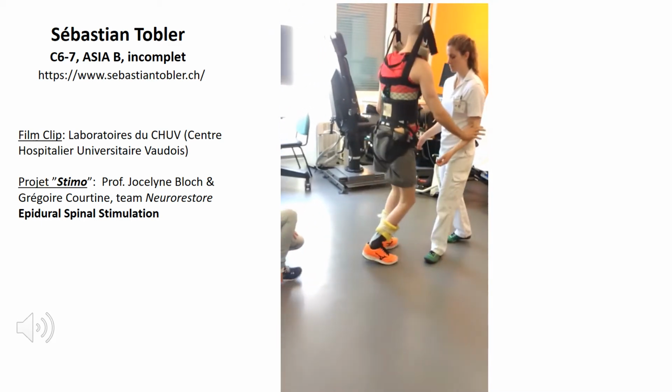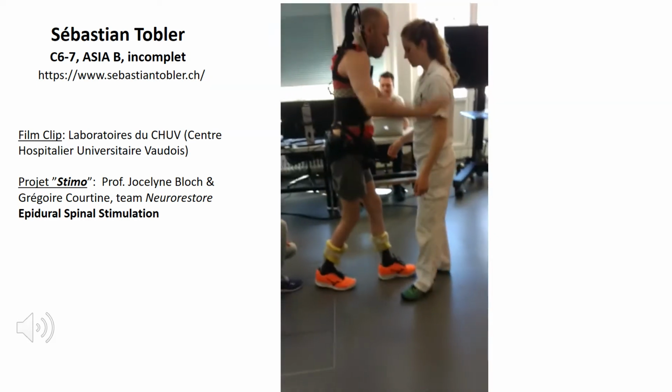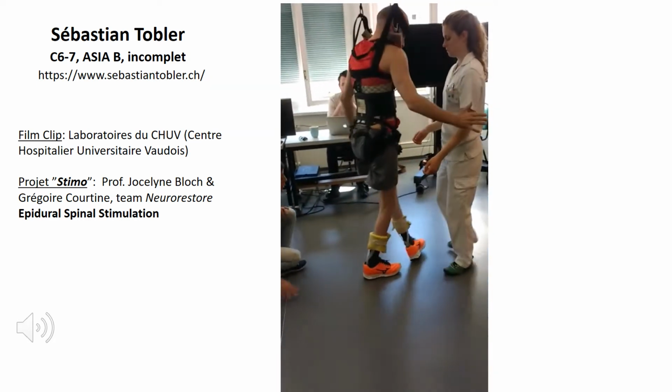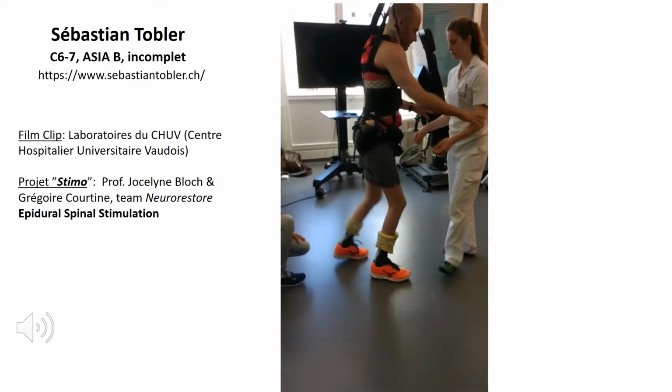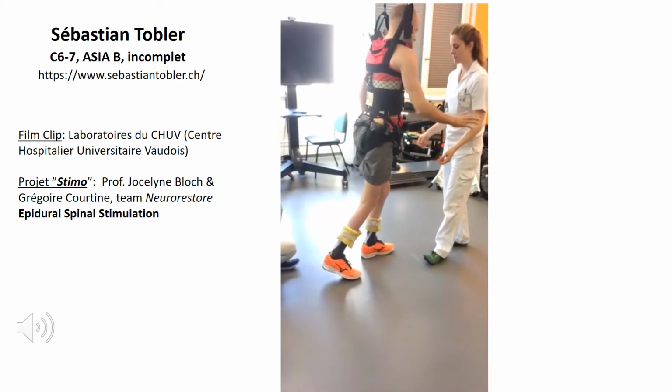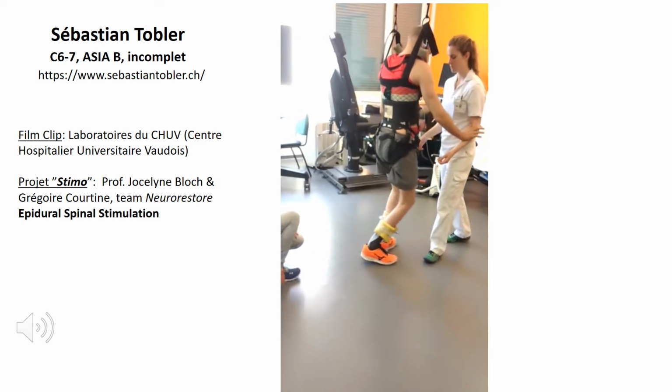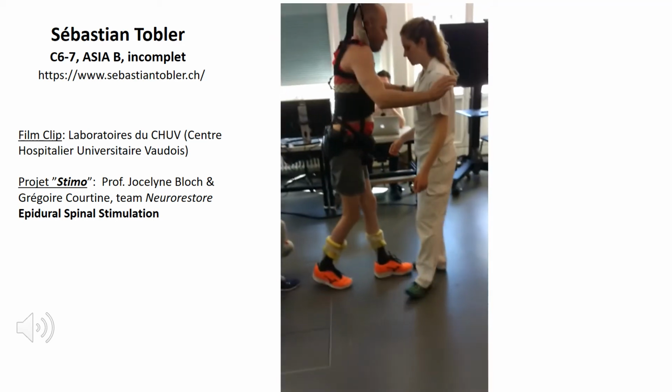And in my next slide, I'll bring us back even further, connecting the two works, as you'll discover some of the exercises that Sebastian has developed to get him in the shape needed for this type of walking and procedure.